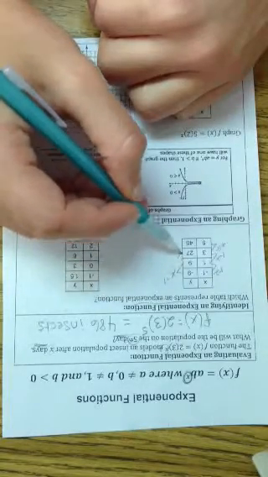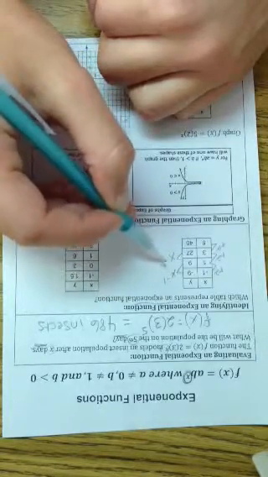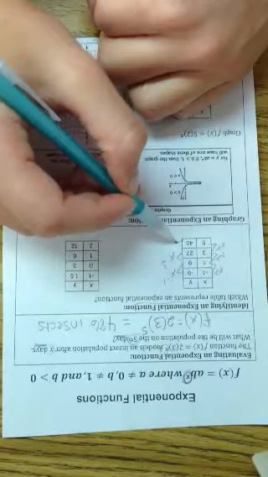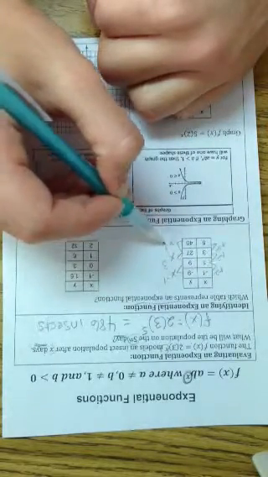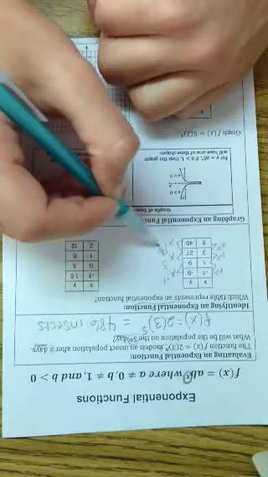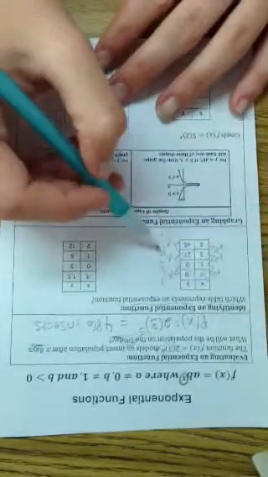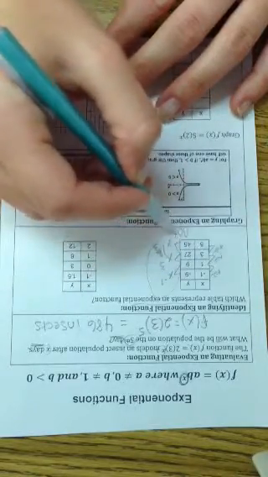This one, 9 and 27, is x3, because 27 divided by 9, and then 45 divided by 27, x 1 and 2/3. Okay, so since these are not consistent, that means it is not exponential.